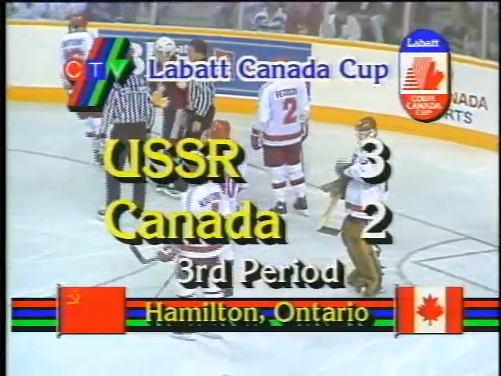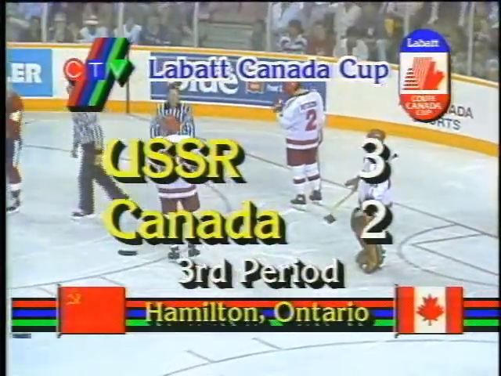This is the Labatt Canada Cup on CTV. Mentioned that Fetisov is playing a pretty good game here. One of the best I've seen him play in a couple of years. But well, lots of guys have made this mistake with Wayne Gretzky around. Gretzky just has a way of smelling those things out. And produced a pretty good scoring chance.